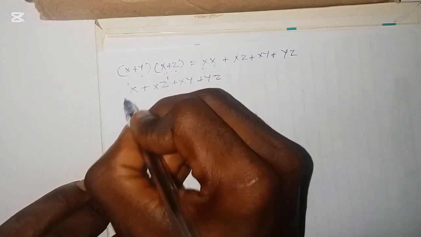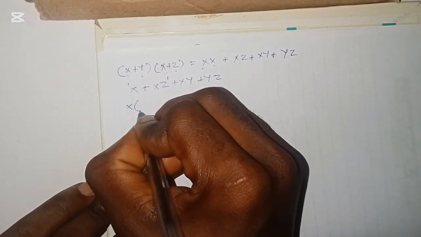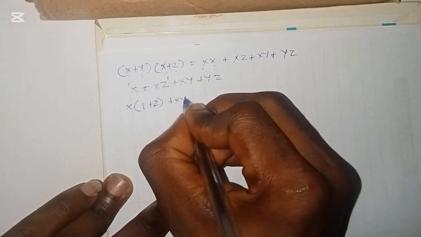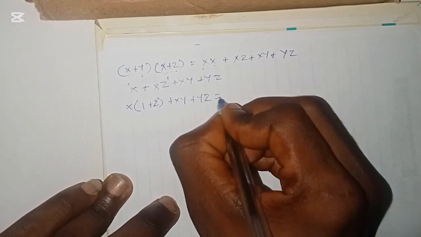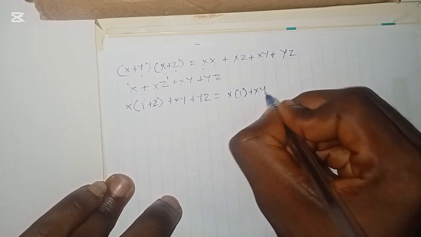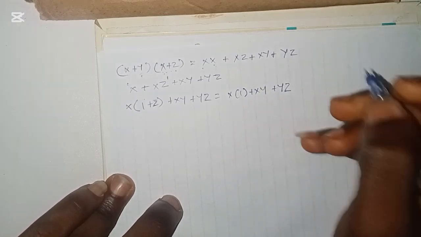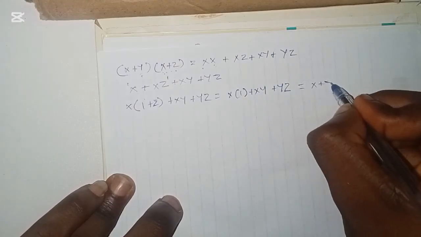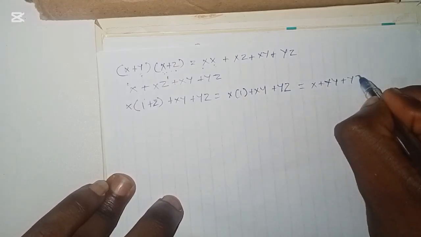So it is x plus xz plus xy plus yz. Now we can factorize our x from this place. That will be x into 1 plus z plus xy plus yz, because this is 1, x1 plus xy plus yz, then equals x plus xy plus yz.